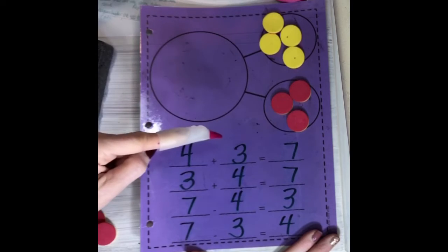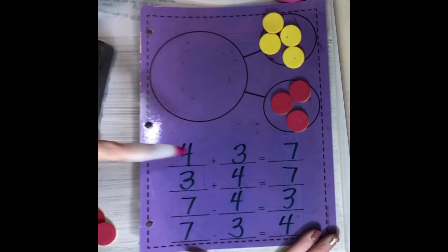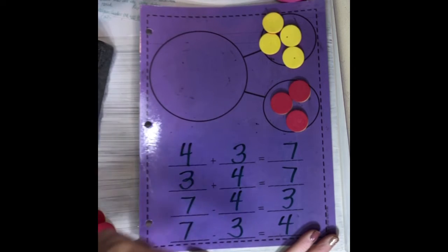So this is the fact family for the numbers 4, 3, and 7. Remember, a fact family has the same 3 numbers that are used over and over. We're just using them in different ways to make different number sentences.